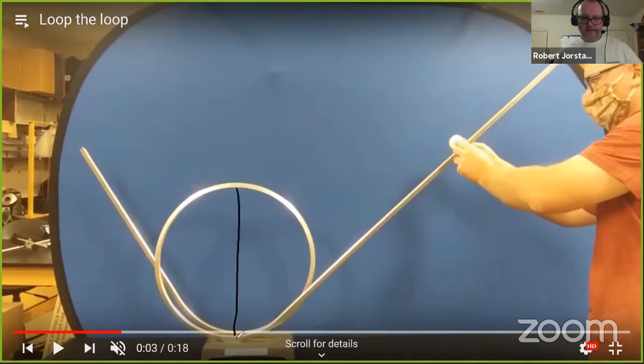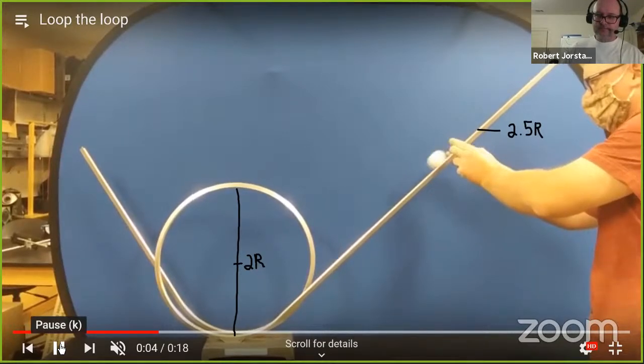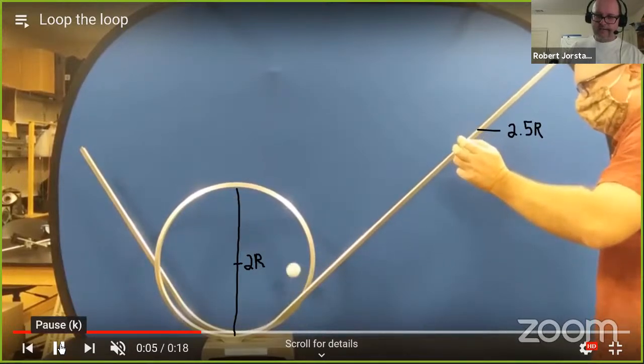We'll call this 2 times the radius, that height, right? And so right here is about 2.5 times the radius. So I'm going just below 2.5 times the radius. And when I run this thing, let's see. This would match up to the last problem. Remember the radius in the last problem was 2. 2.5 times the radius was 5. So let's run this. You could see it has to go projectile.